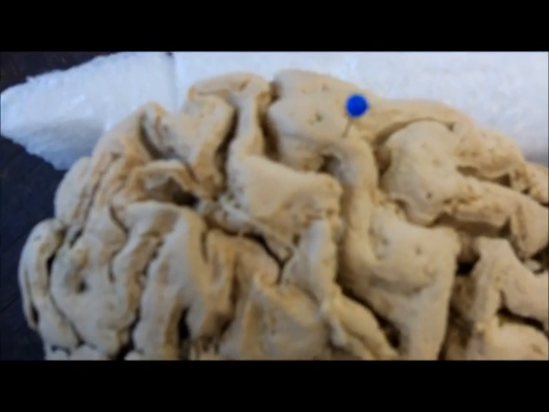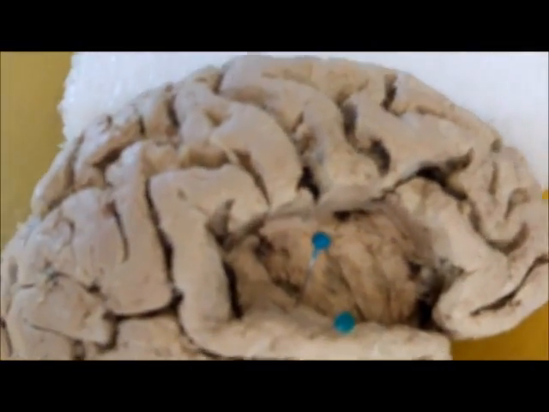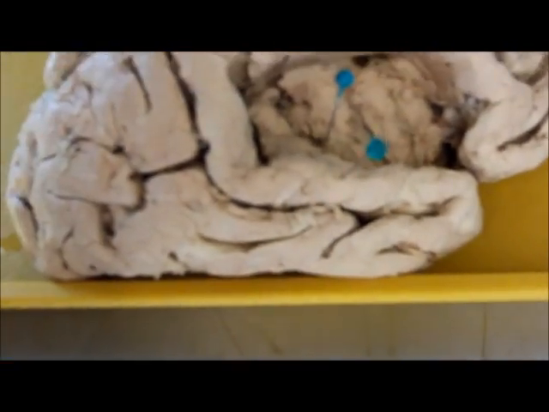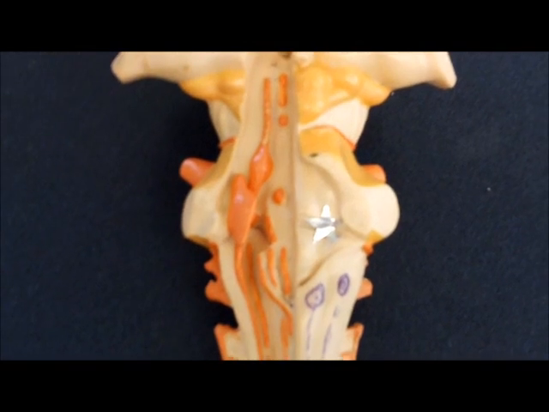Name this gyrus. Well, that gyrus is certainly lying anterior to the central sulcus, so that would be the precentral gyrus. 13. Name this functional area. Now the gyrus itself is the superior temporal gyrus, which actually extends almost to the insula, and those pins are in the functional area of the primary auditory cortex.